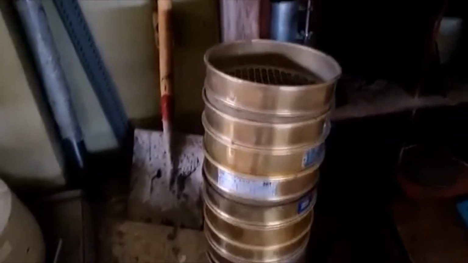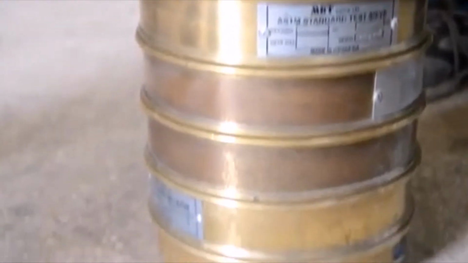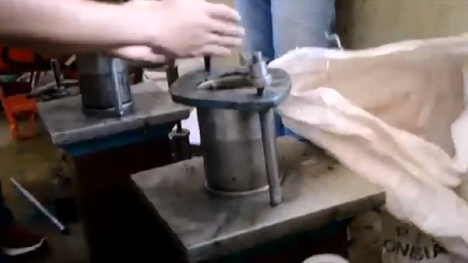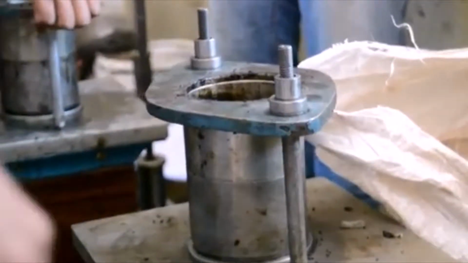Number 3, sieve. There are so many sieves in this lab, starting with sieve number 1 until number 200. It consists of a base plate, mold, body, and collar. And this is the manual Marshall compaction assembly. To use this compactor, we just put the hammer and hammer guide above the Marshall mold and we blow like that. And this is supplied complete with.